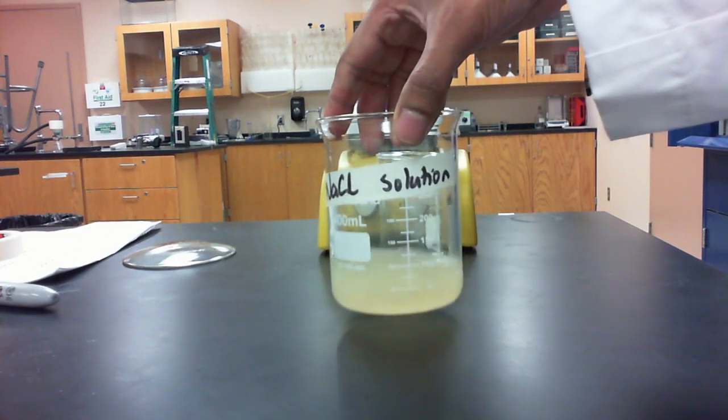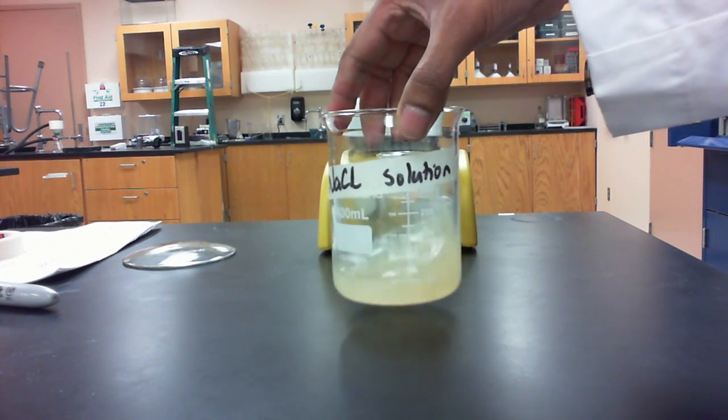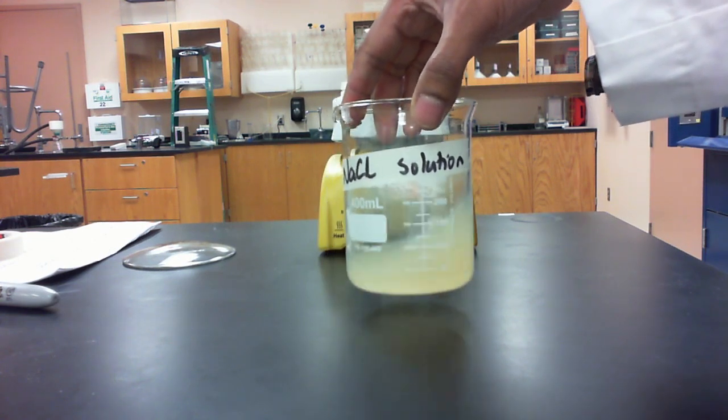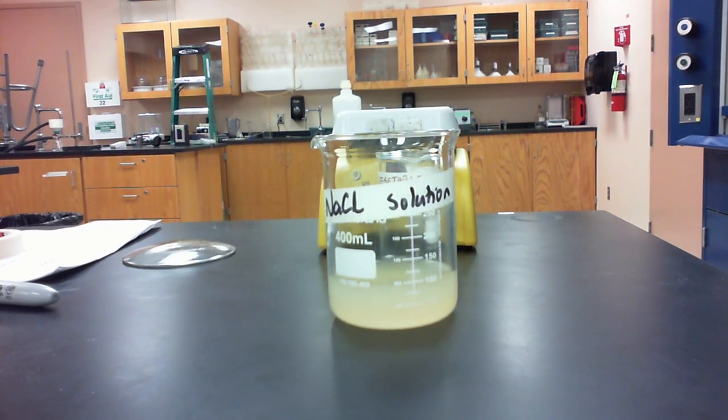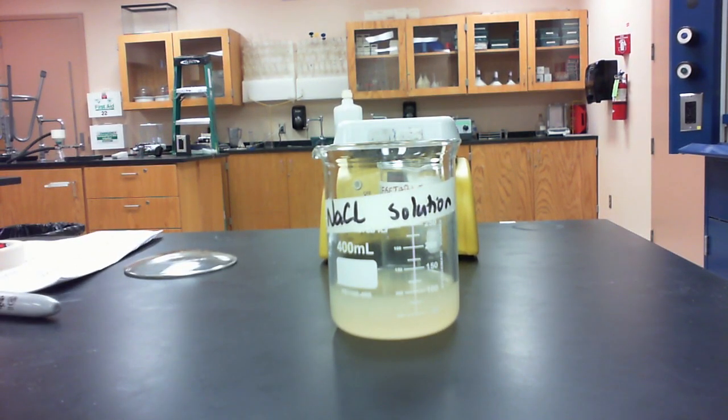Okay, I'll give it a stir, and as I stir it, what you can probably see is that it turns cloudy now, and what's responsible for the cloudiness is actually the precipitate, or a solid that's beginning to form, and that solid, believe it or not, is your soap that we are making.